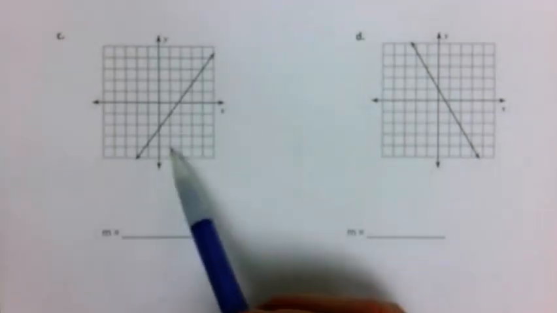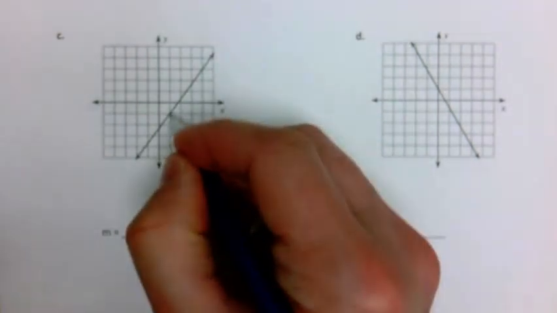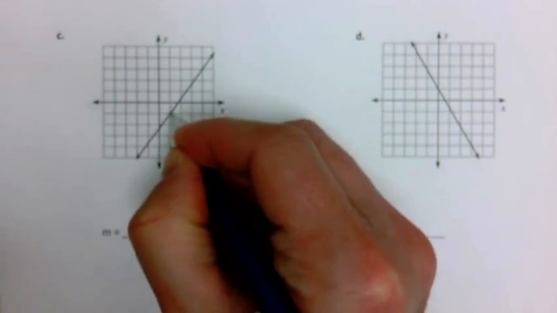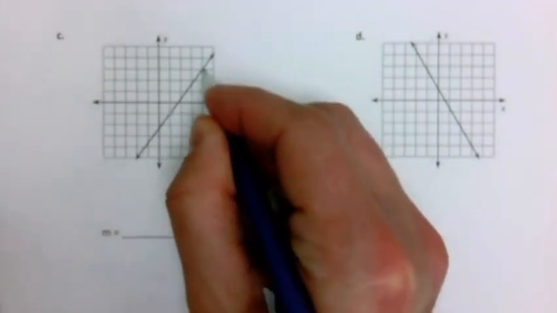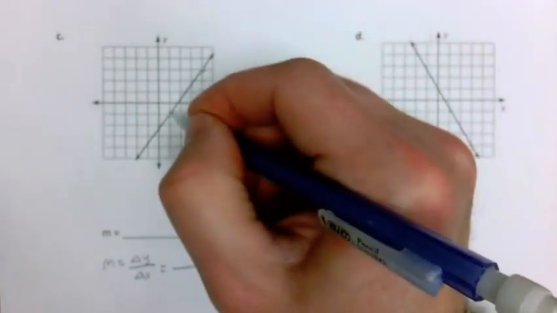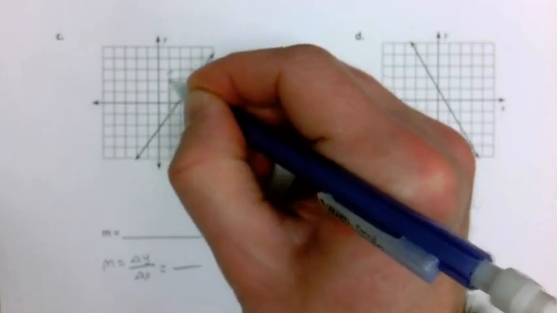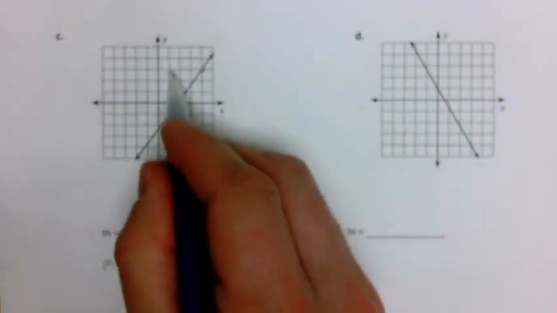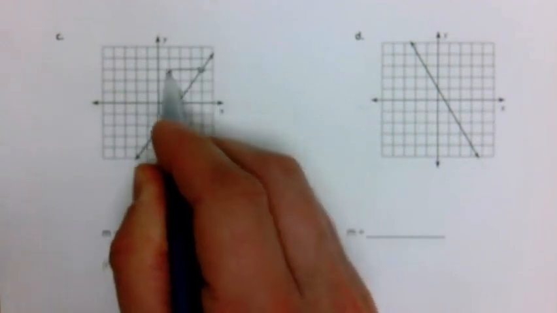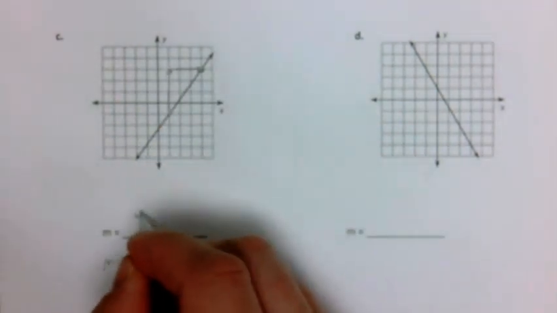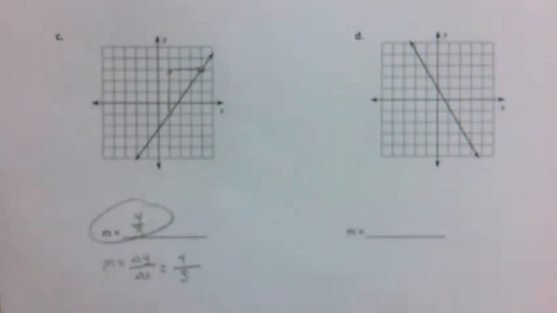All right, so let's look at our next line. It's increasing, so I'm going to have a positive slope. Let's find 2 points. I like that point right there and that point right there. So m equals delta y over delta x. Let's get that vertical change delta y. We're going to move straight up to get to that height there. 1, 2, 3, 4 units up. And then we're going to move horizontally to the right. 1, 2, 3 units for our run. 4 thirds doesn't simplify, and so that's our slope, 4 thirds.